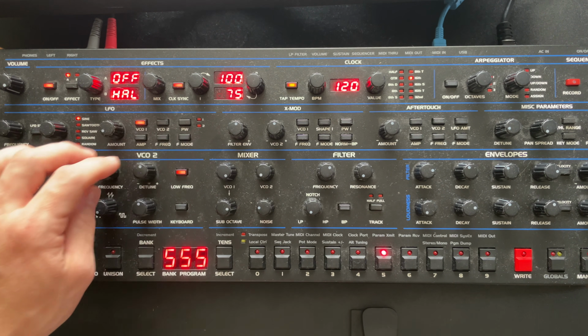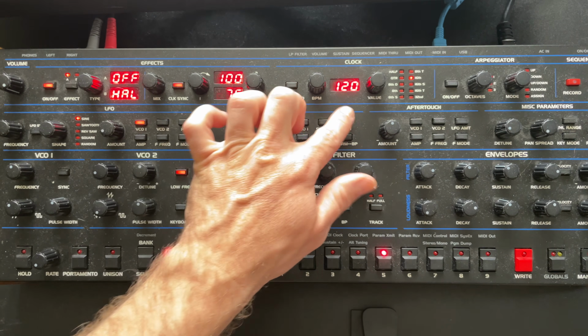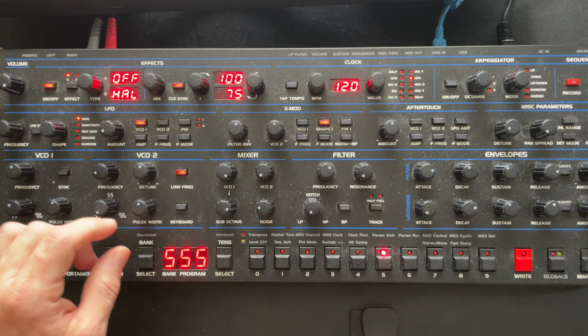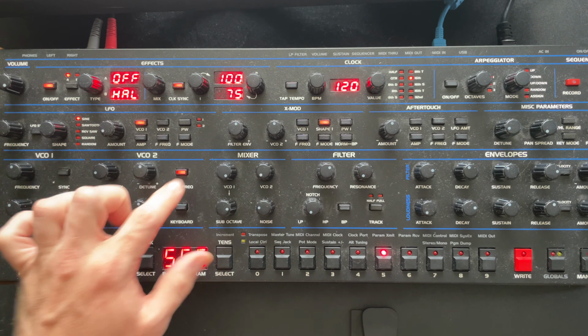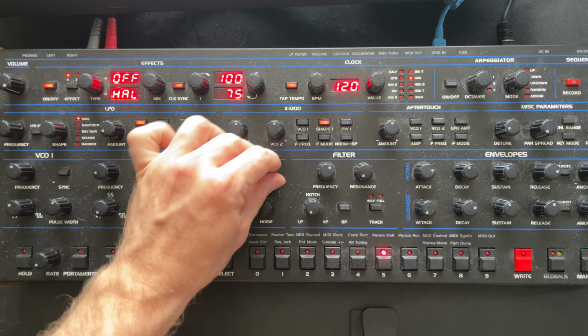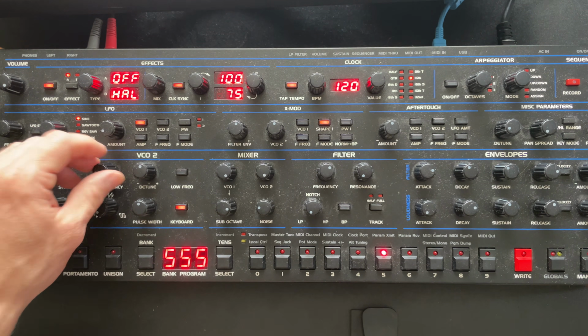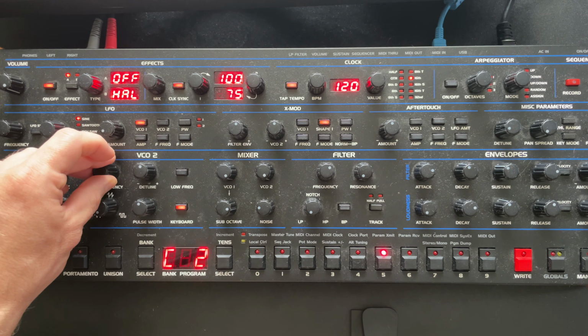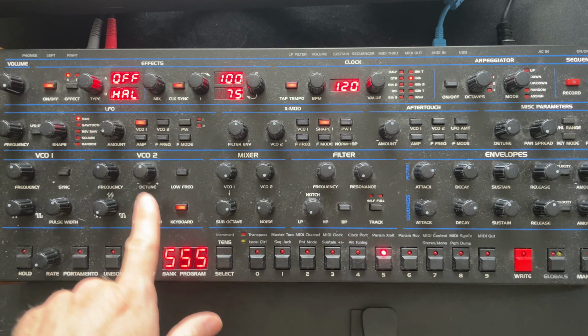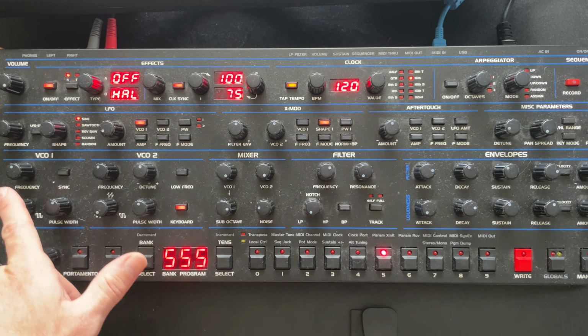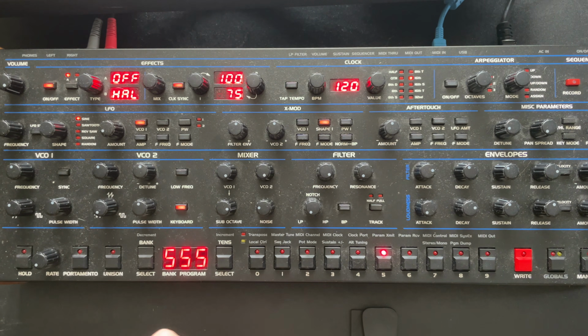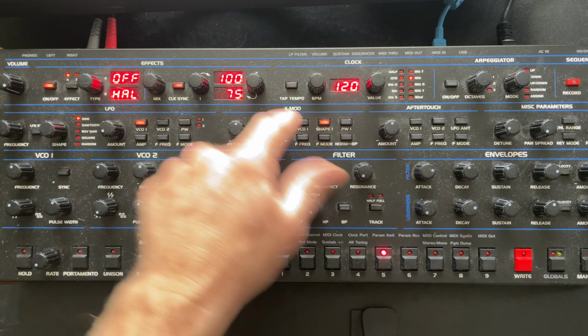Okay, you can also turn this up if you've got things set the way you like. Like I can have a lot of movement here. Let me make sure. Okay, so VCO2 is tuned to oscillator 1. If we play a chord, but we've got shape here.